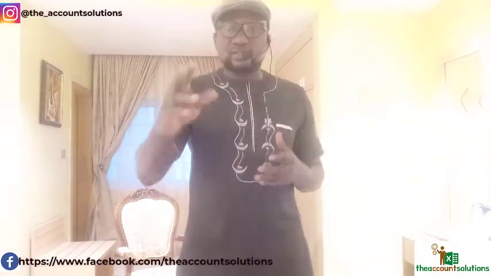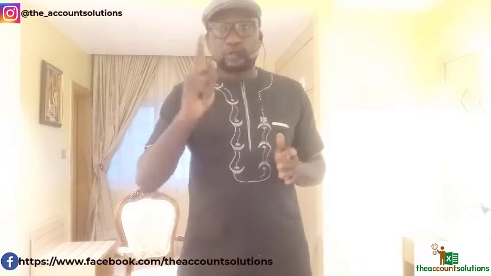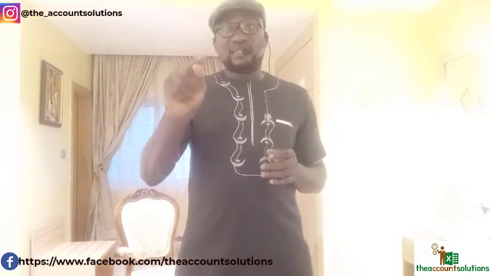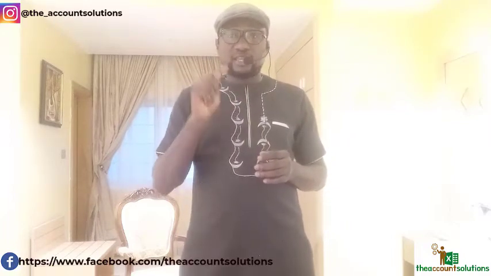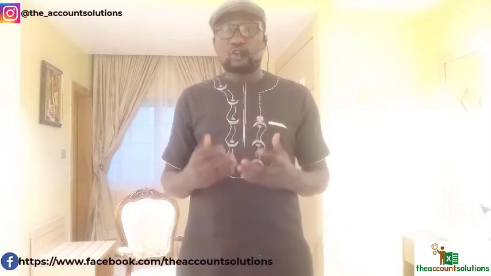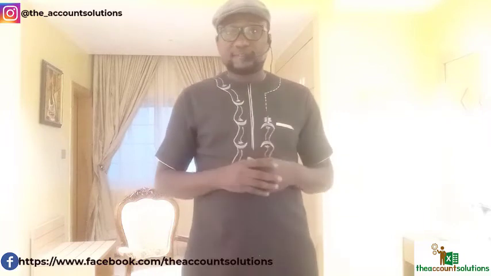But if the amount Mr. A has stated in the letter is not correct, then the debtor is to write to the auditor that this figure is not correct. So these are the two methods by which auditors can carry out debtors circularization, or debtors confirmation, to confirm the accuracy of the balances in the trade debtors of their client.